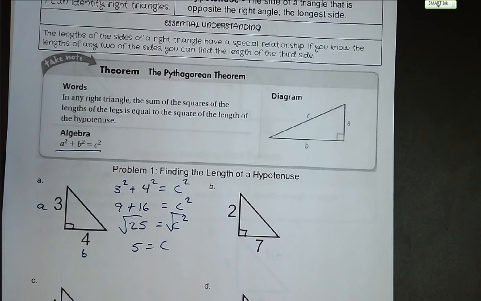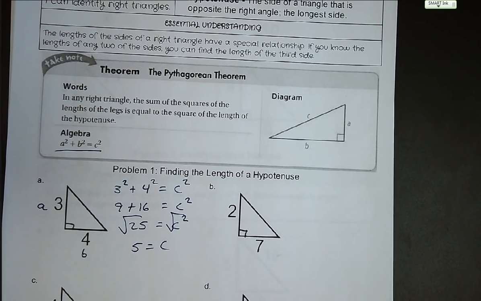Now, Mr. Boland, when we took square roots in the past, there was always a plus or a minus involved. Well, here, would it make sense to have a negative value for the square root? We're talking about the length of a triangle side, so only the positive value is going to be what applies here.